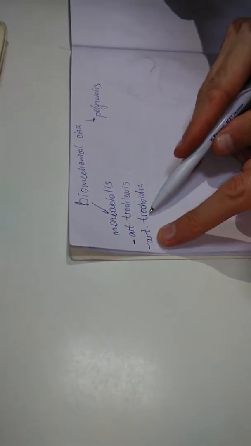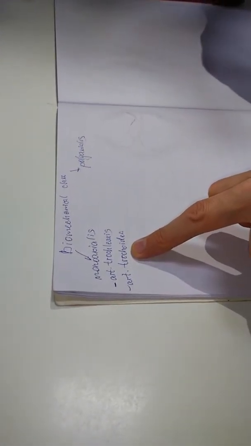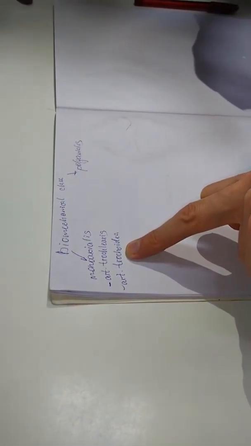But if you see articulatio trochoidea, how to say the word wheel in French?